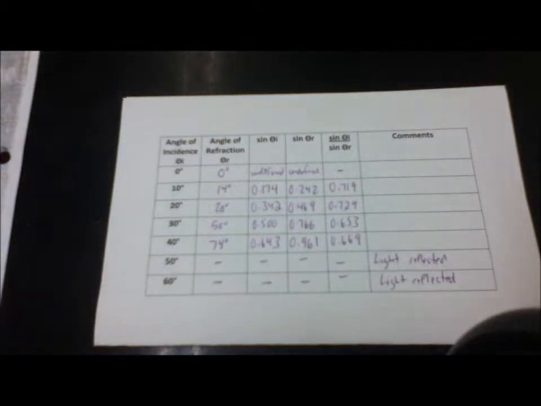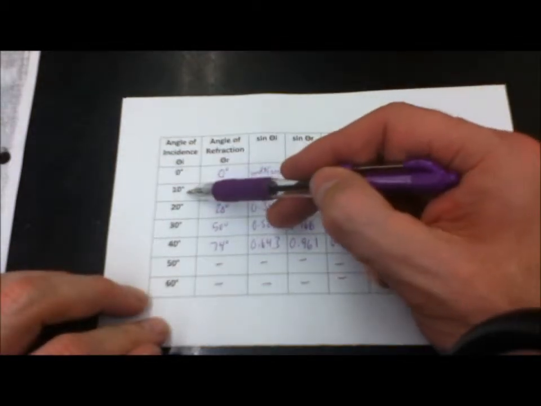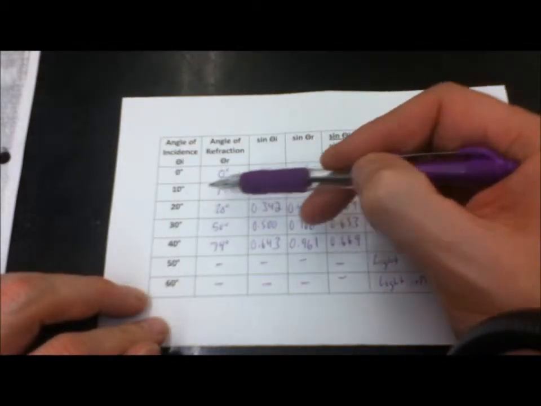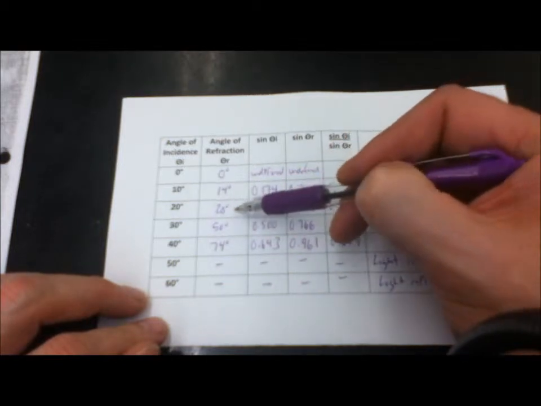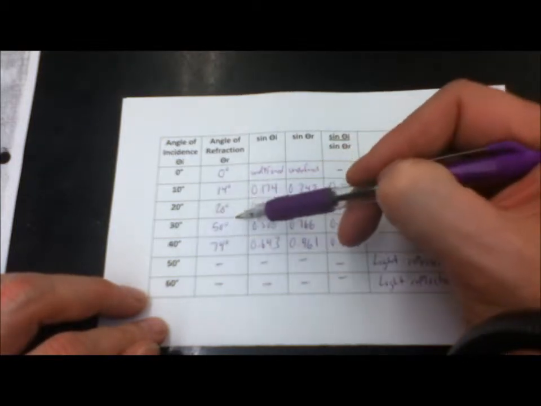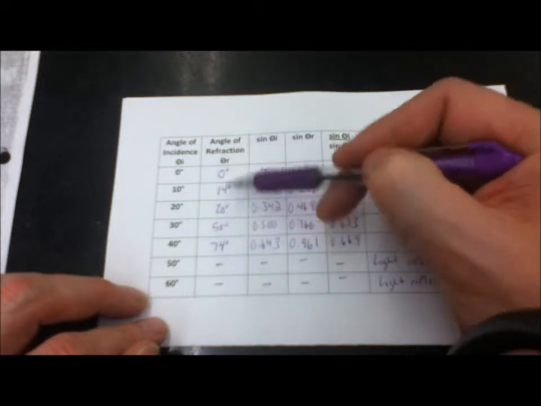changing direction. Question 2: when light travels from water into air at an angle of incidence greater than 0, how is it bent in relation to the normal? You can see here, angle of incidence is 10, refraction is 14; 20, angle of refraction is 28; angle of incidence is 30, angle of refraction is 50. Look at all those values for the angle of refraction. You can see that they're greater. So light is actually bending away from the normal there.